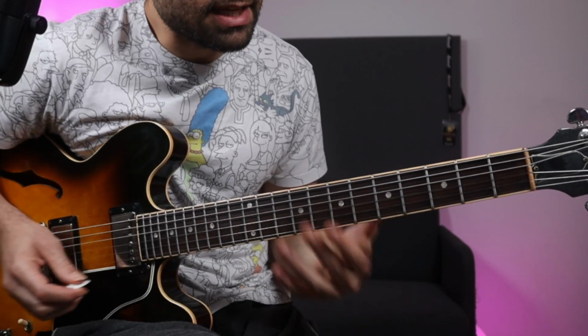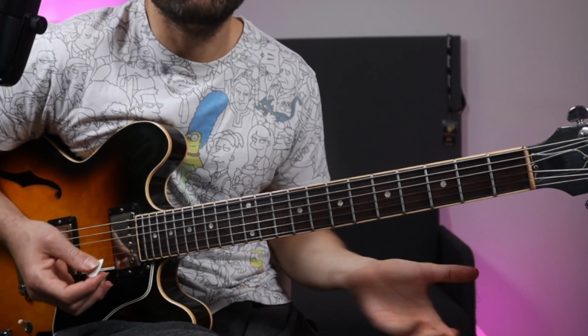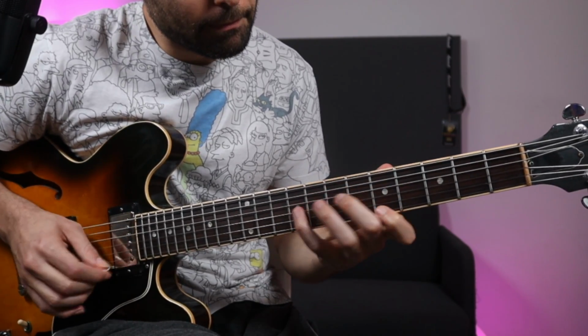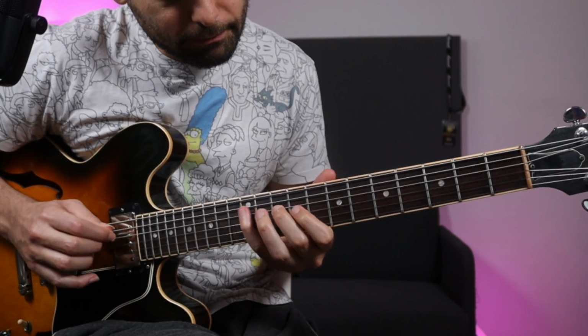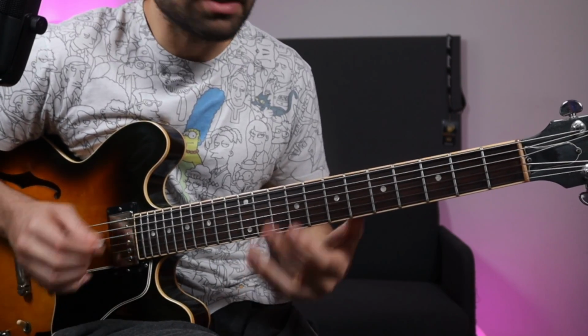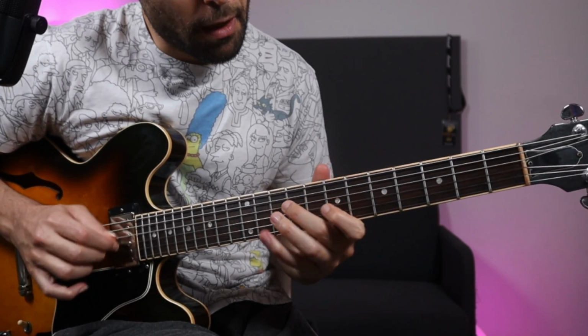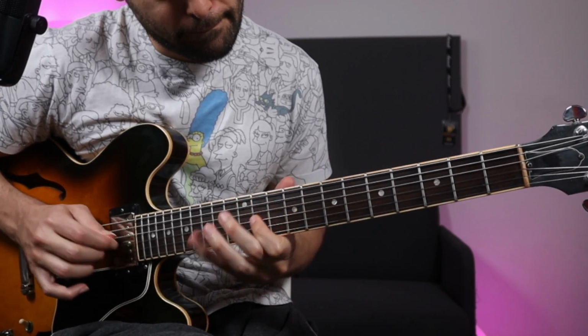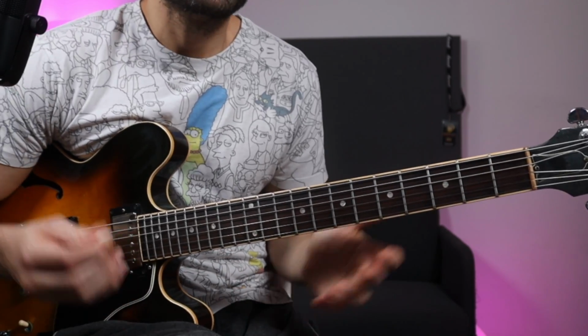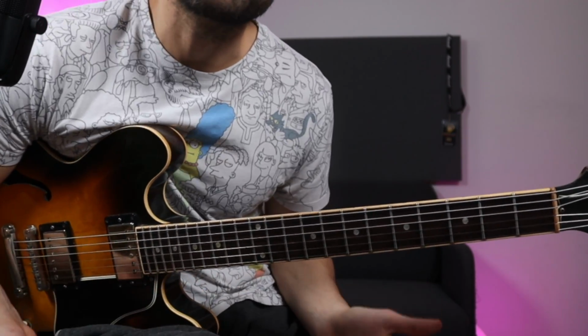For example, if you take an A minor arpeggio and you want to make it sound more like this, you need to know how to decorate around the arpeggio.